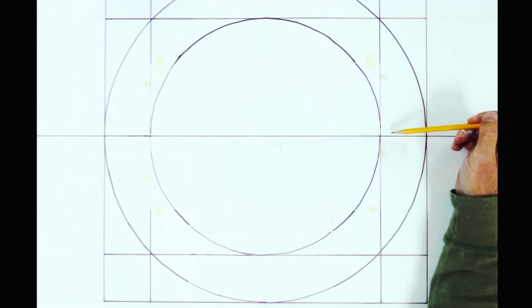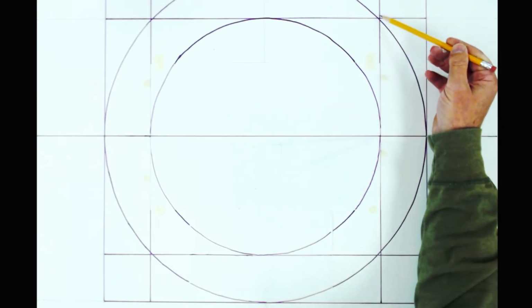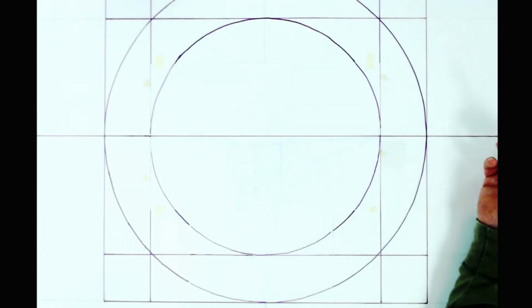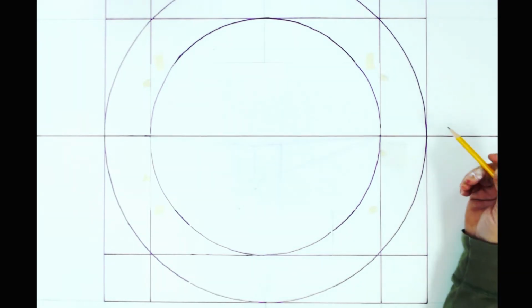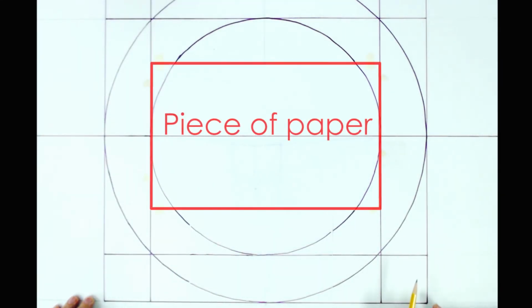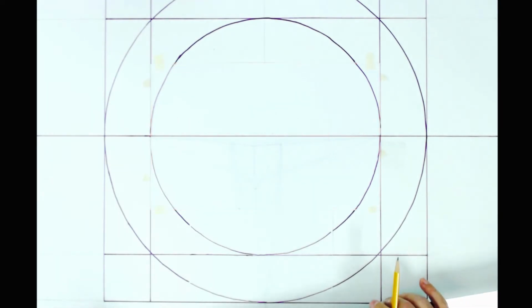If this circle was larger, it would not do that, right? These corners would not line up with the outer circle like that. So it's a magical sort of thing, and it all just works out. It's a beautiful geometry.